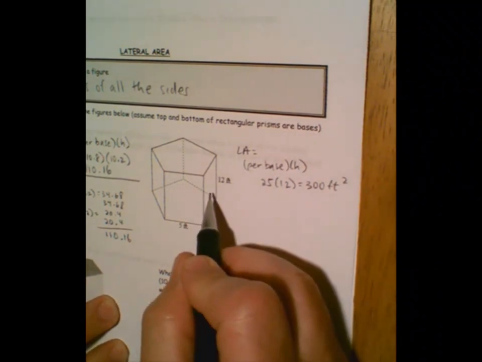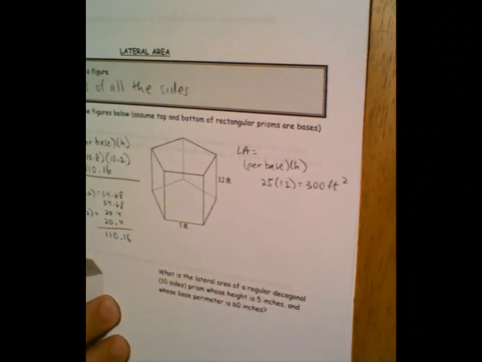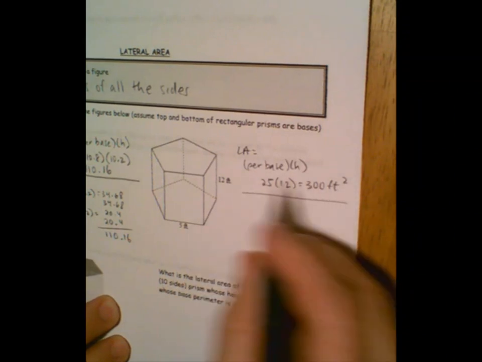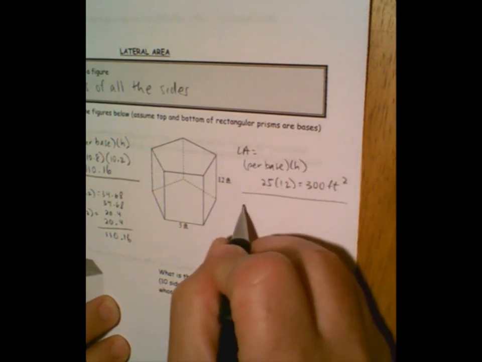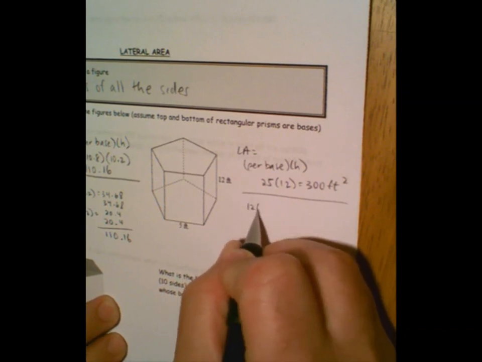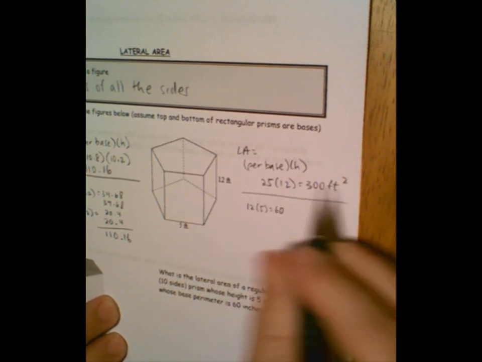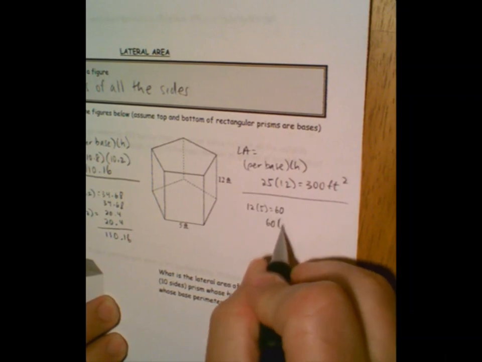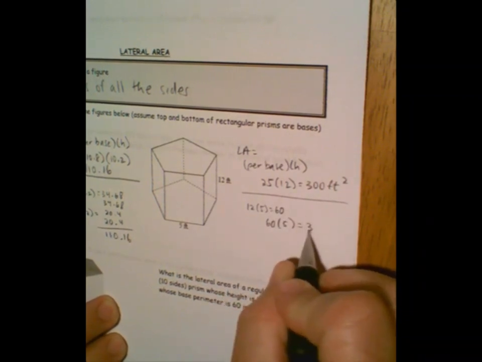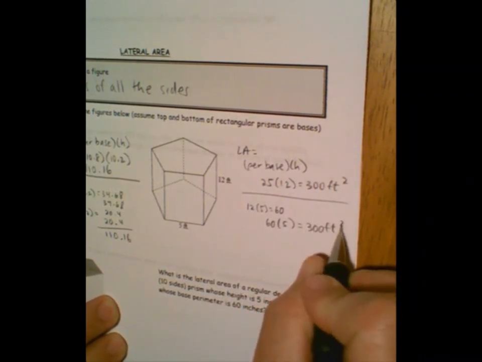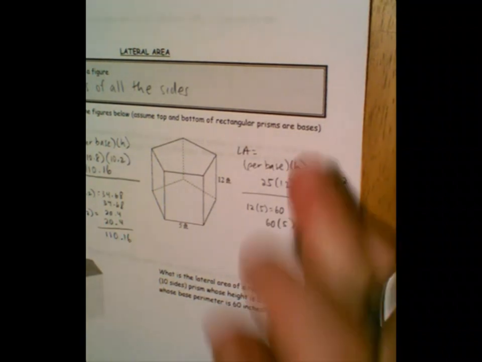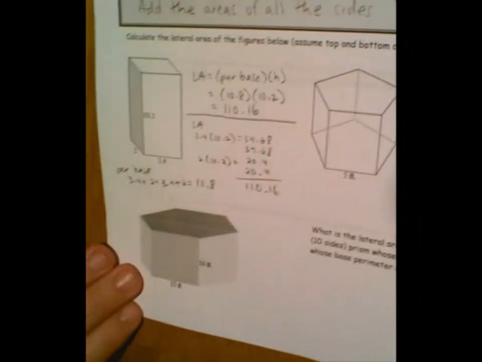Or you could find the area of one side and then multiply it by 5 because there's 5 of them, right? So 12 times 5 is 60, and then 60 times 5 sides is 300. And surface area is square feet. So either one of those ways is fine. No one's telling you which way you have to use.